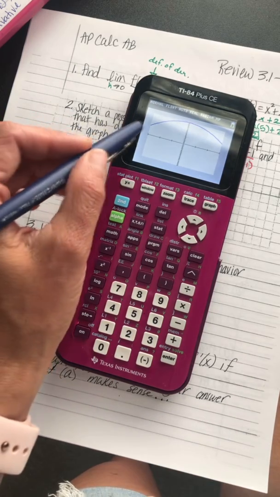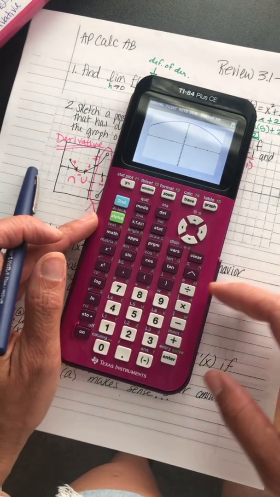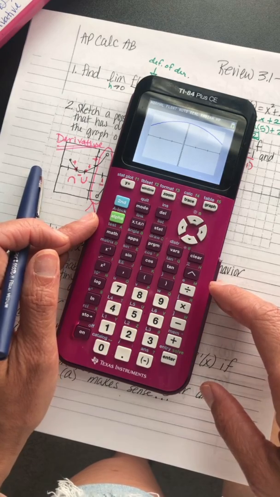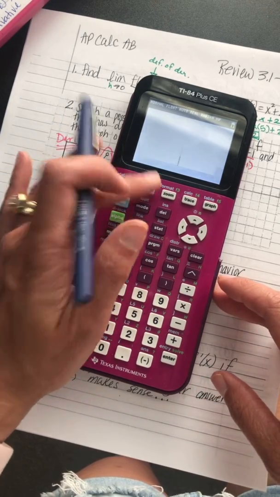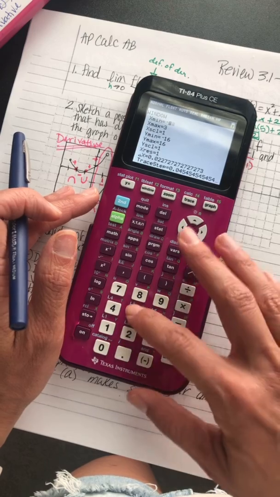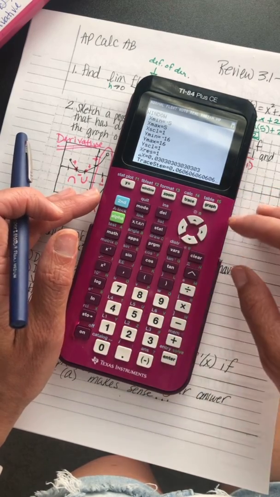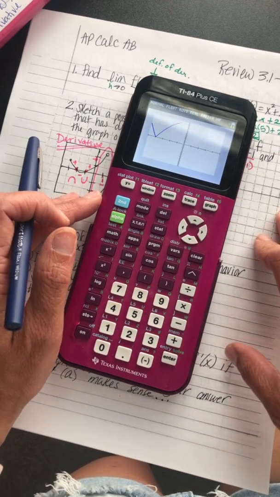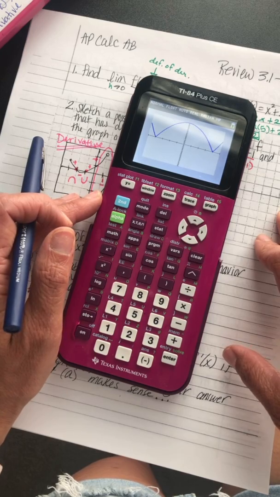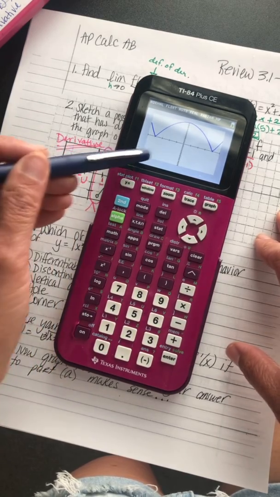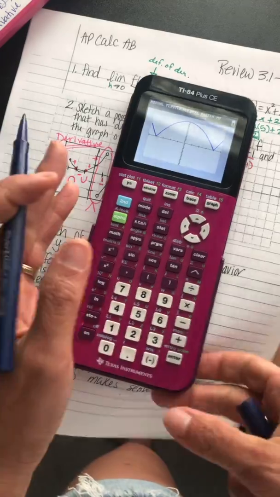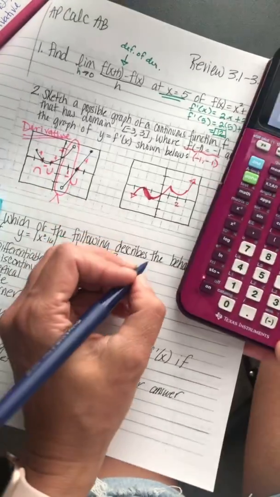But I don't see what's going on at +4, so I'm going to change my window. Let's go from -5 to +5 so I can see what's happening at 4. Okay, so at -4 and +4, we have a corner. It's doing the Batman symbol.